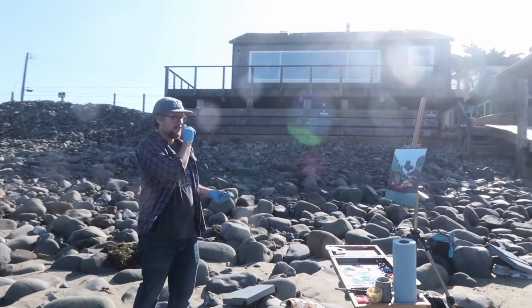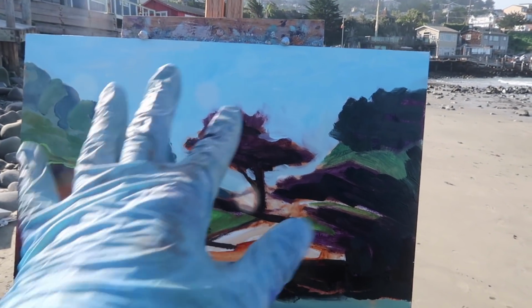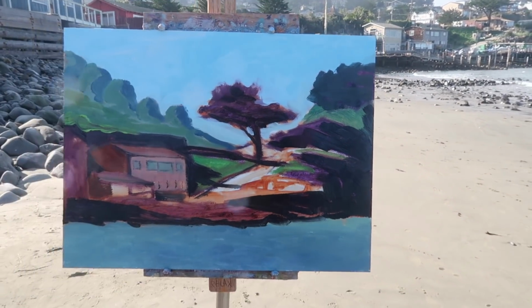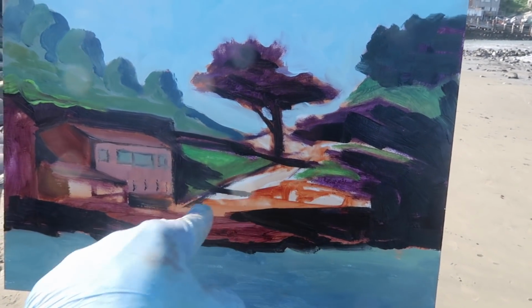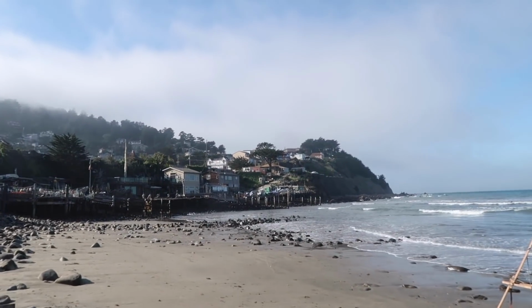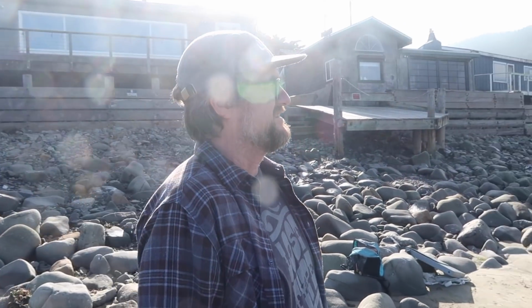All right, let's see how Tad's doing over here. Cool shape to that tree. I like the random quality there. And yeah, you've got the little road coming in too. I know we're kind of losing, it looks like fog's coming in. Oh no, the dreaded fog.